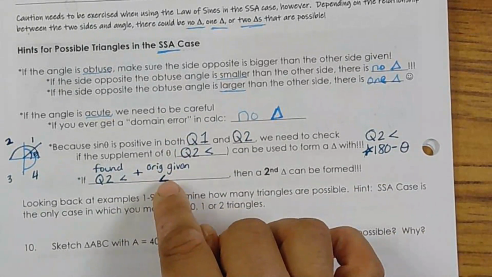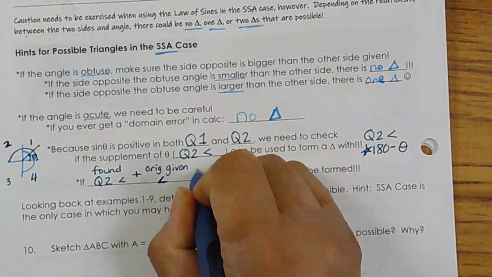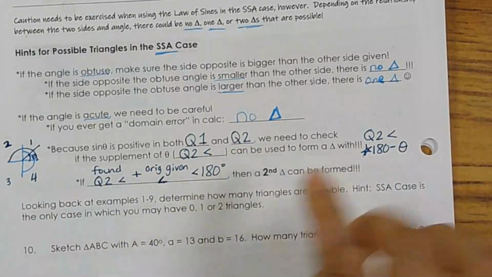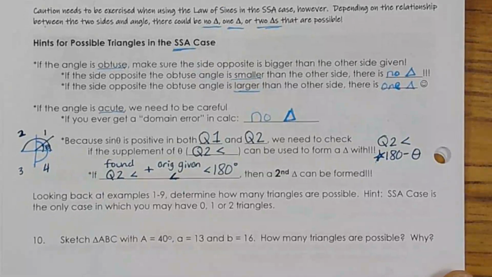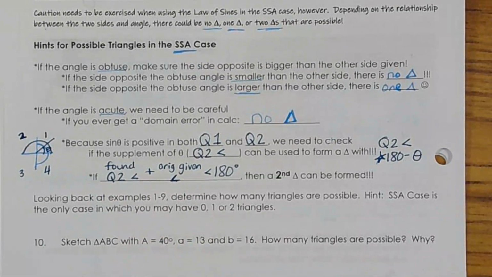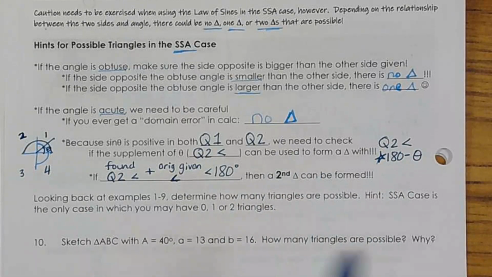So we have these 2 angles. If we add those 2 angles together, we have to make sure that that's less than 180 degrees to form a second triangle. So that's how we're going to make our decision of is it going to be possible or not. Okay, so we're going to actually go back up to all of the SSA cases to try to decide, is it 0 triangles, 1 triangle, or 2 triangles?